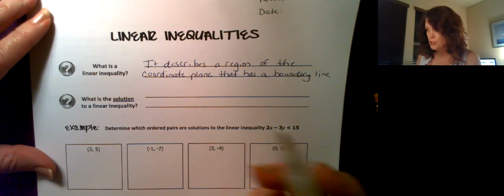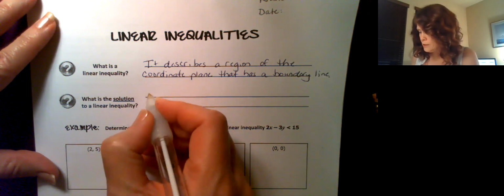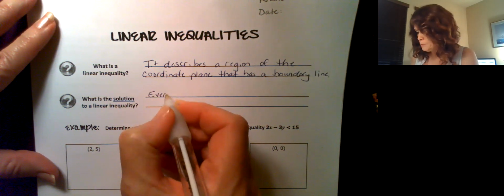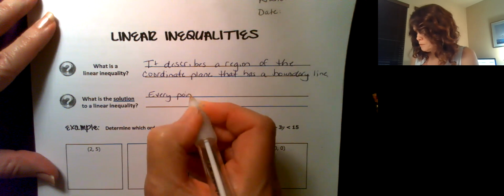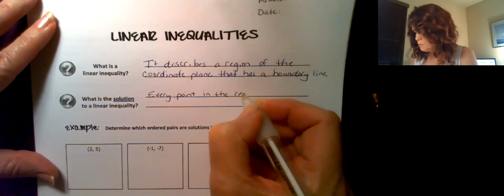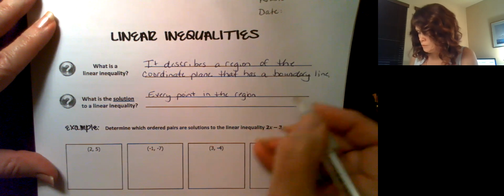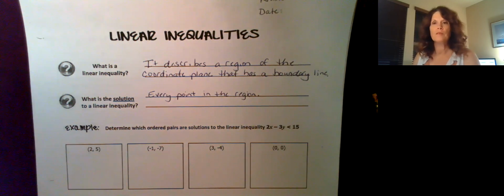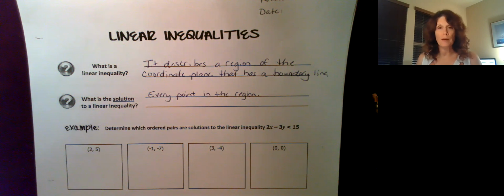It's the region. So the solution is every point in the region. There are multiple solutions, just like on our number line, where we would say greater than and shade to the right, where it gets larger.